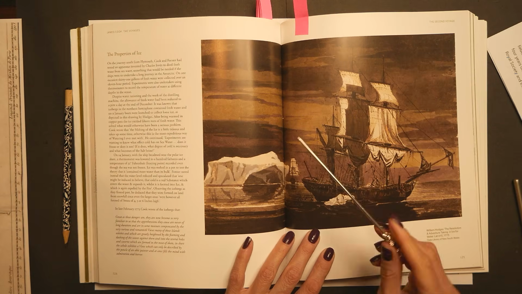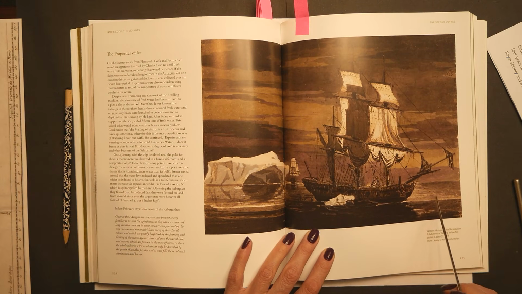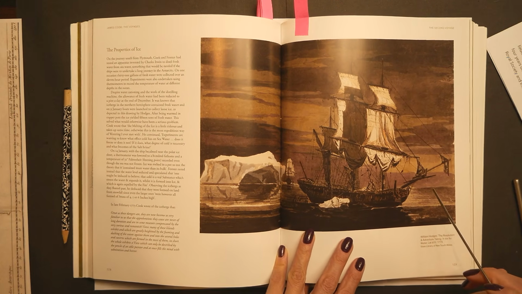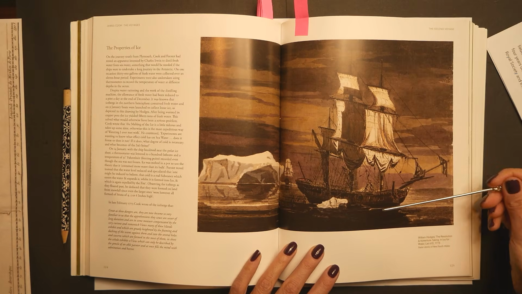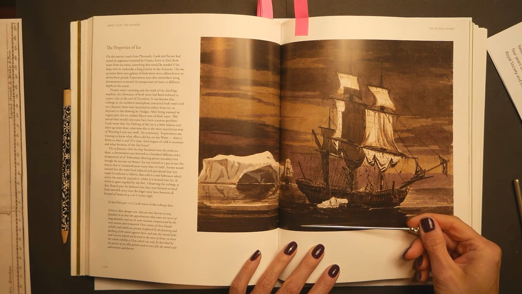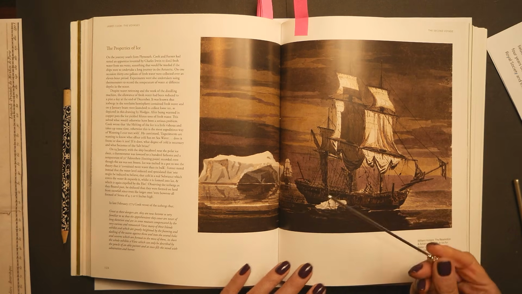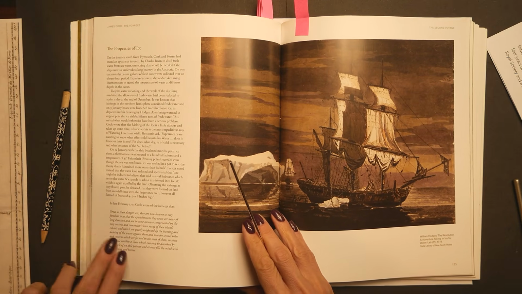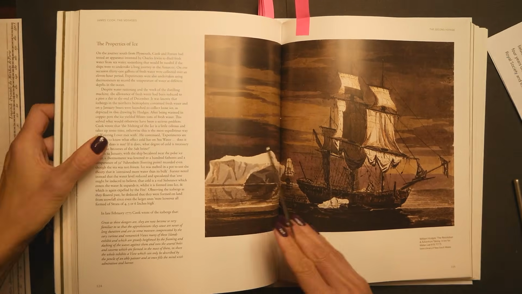This is the first time James Cook observed that the water can be liquid even below the freezing temperature, and that salt water has a different freezing point than fresh water.